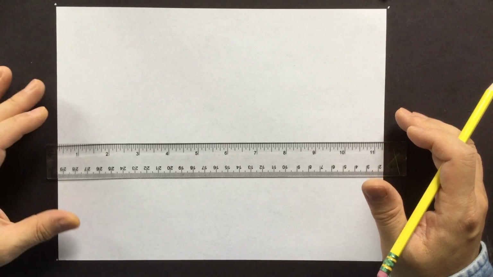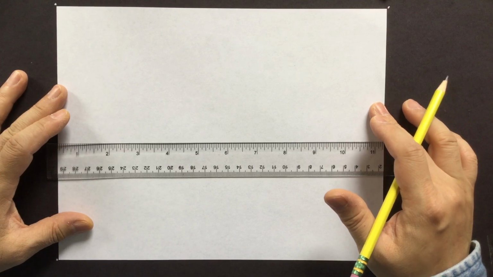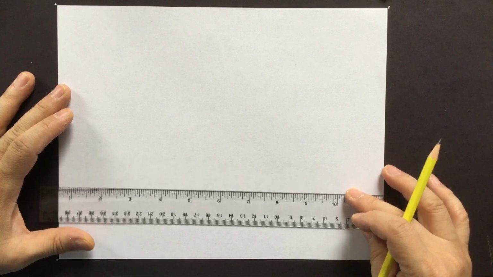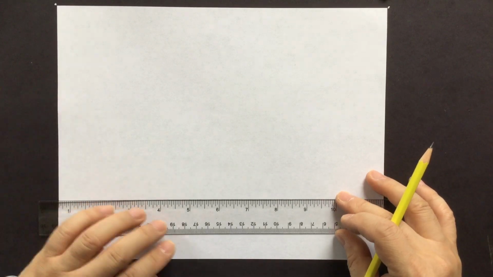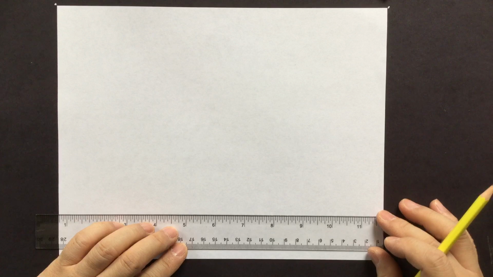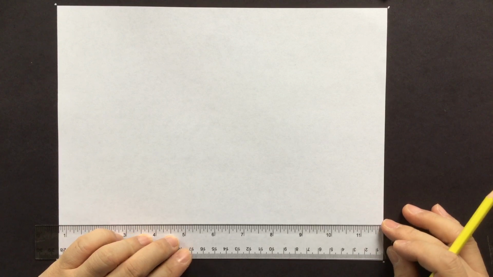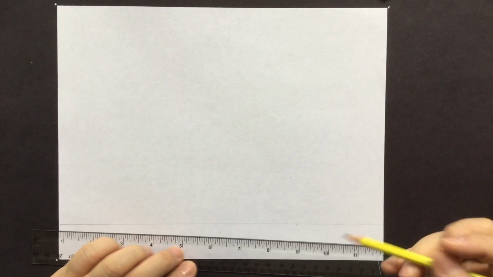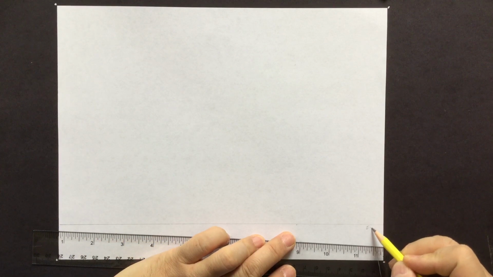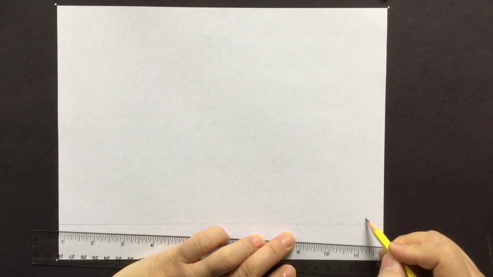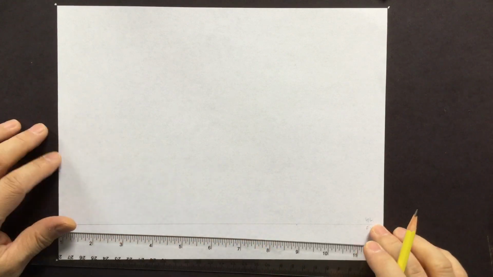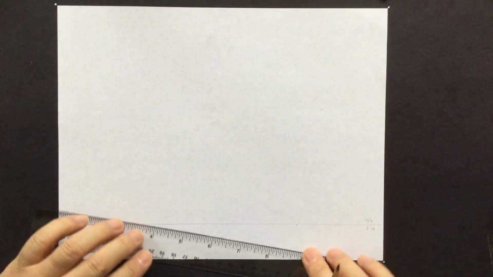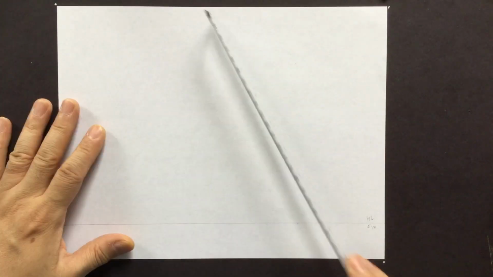Okay, we'll work on two-point perspective, creating letter blocks. Here, we're going to be using worm's eye view, so I'm going to lower the horizon line. My eye level is here, and this is the horizon line. Everything is going to be, I'm going to be looking up, so whatever I create is going to be floating here.